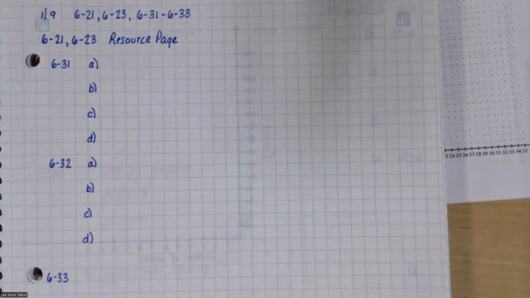Okay, so the classwork today is 21 and 23, which we already did. That was the solved by graphing, planting trees thing. I'll find it. I have it. I just wanted to remember what it was. I'll find it for you later. And then 31 through 33 is more like what we just did in our Kahoots.